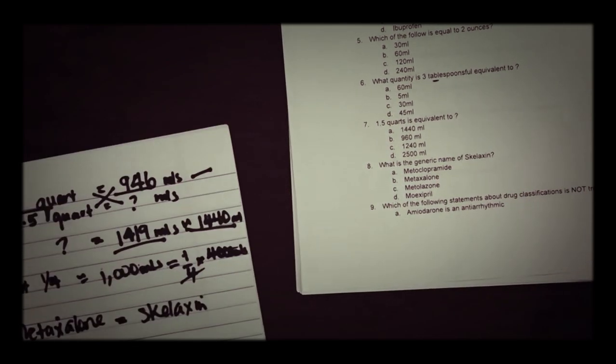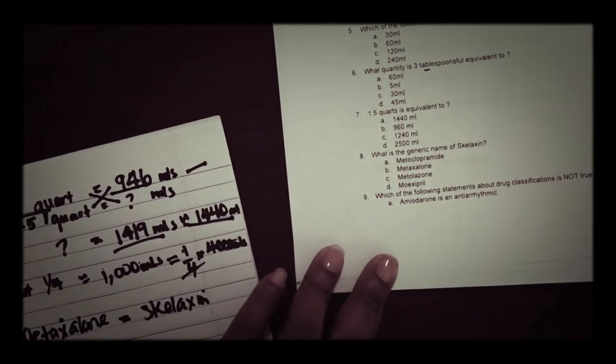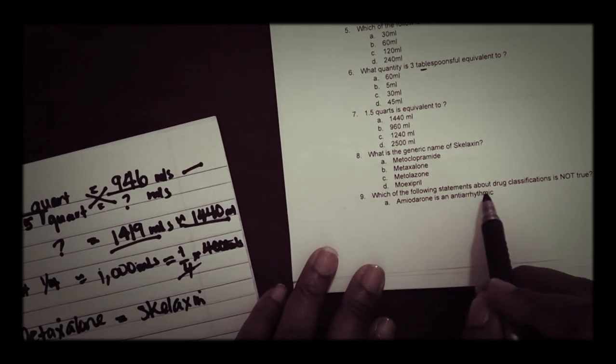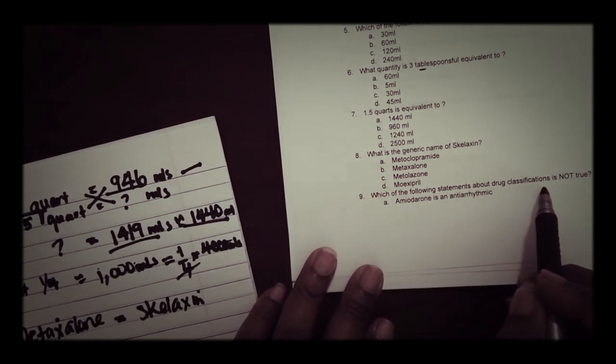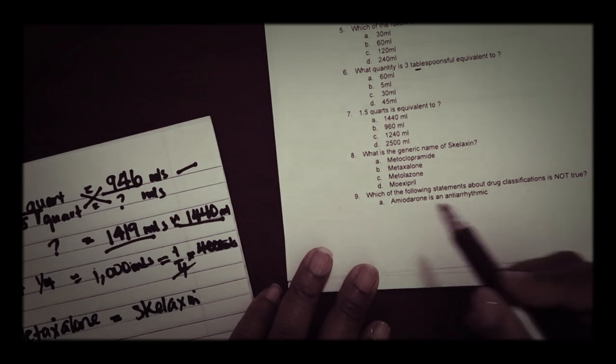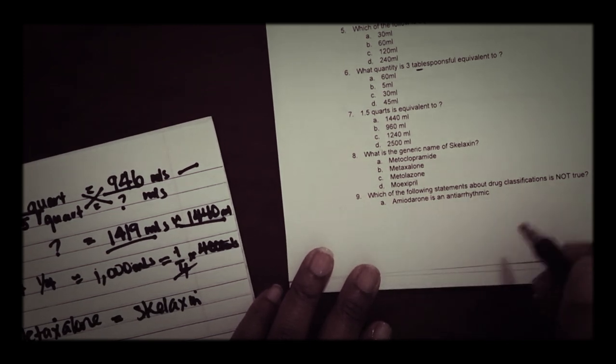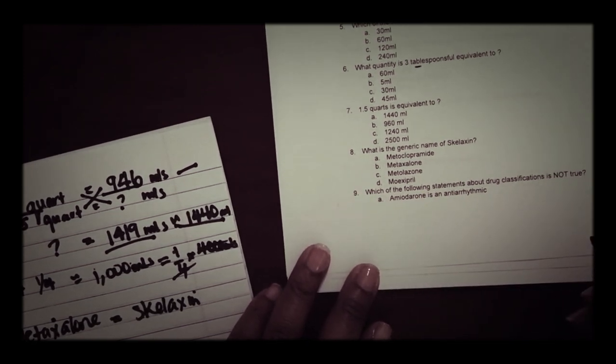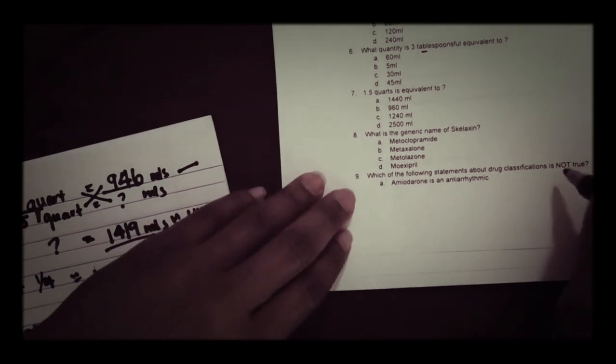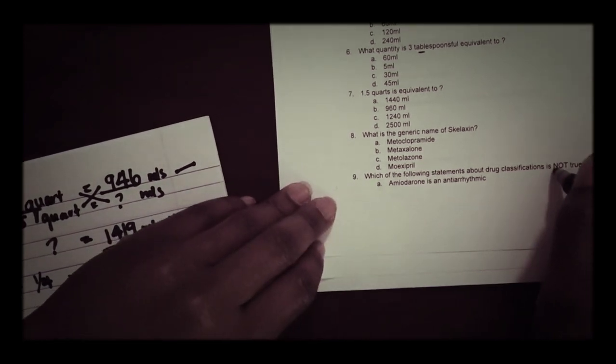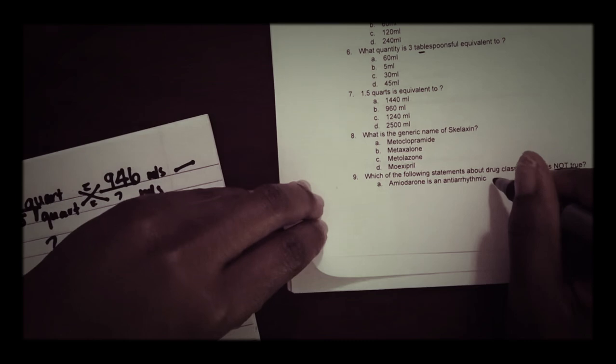All right. Let's see if we can do a few more. Which of the following statements about drug classifications is not true? A. Amiodarone is an anti-arrhythmic. That is correct. So we're looking for the one that is not true. That means the one that is false. So A is correct.